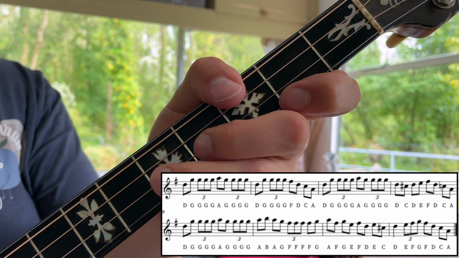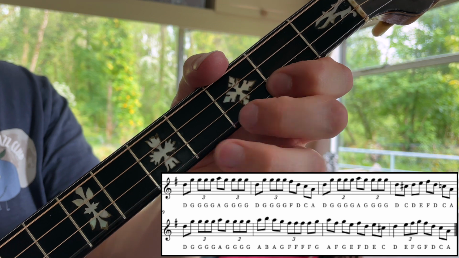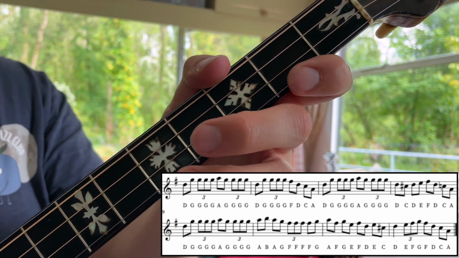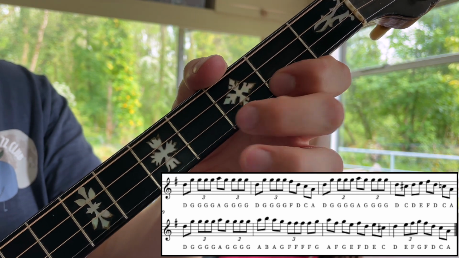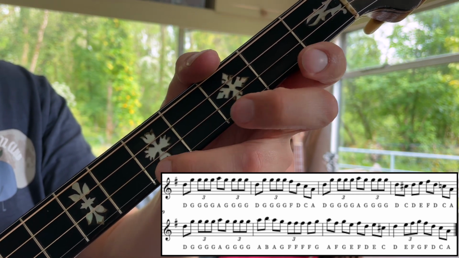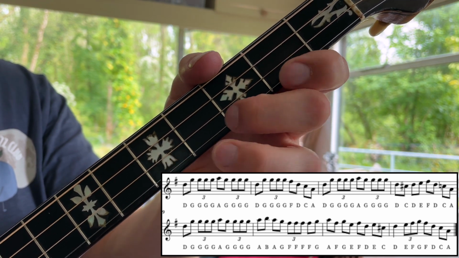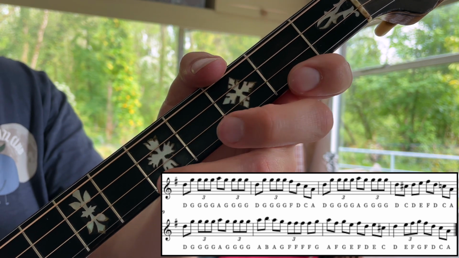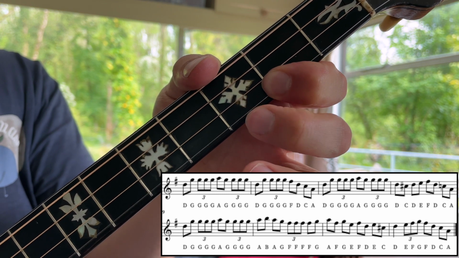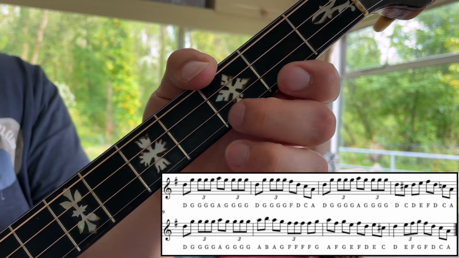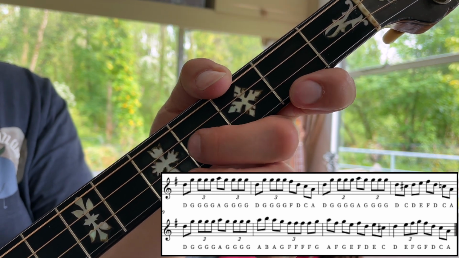So turn the E, G into a triplet. And it's E, F sharp, G. But this long run here, let's have a look at it. A, G, F sharp for the first triplet. G, F sharp, E for the second triplet. G, F sharp, D for the third triplet, then E, C sharp.